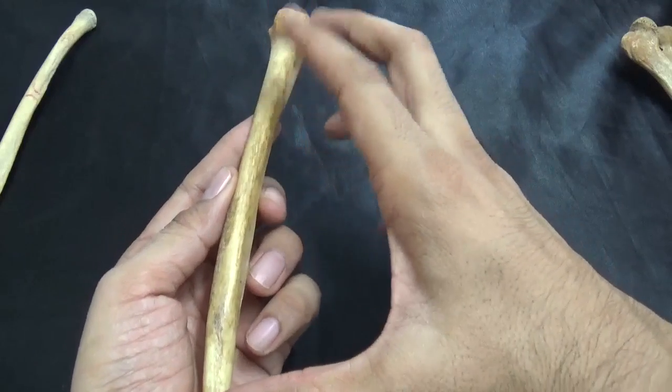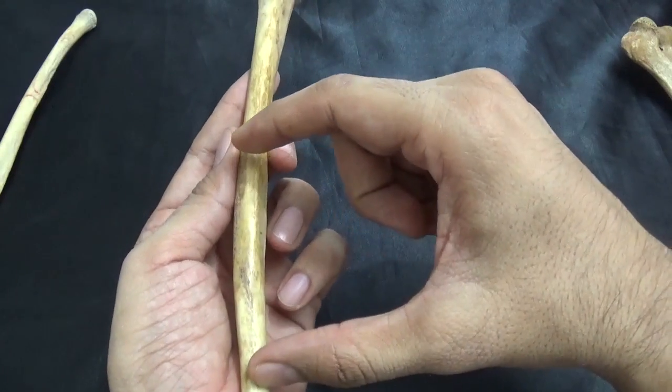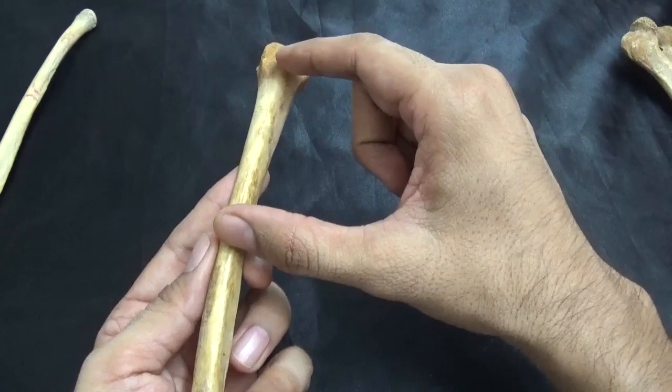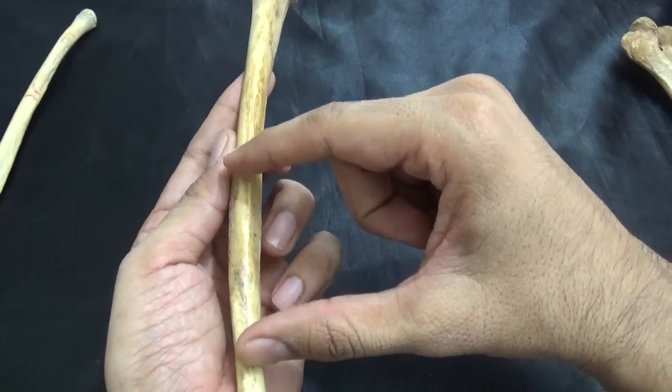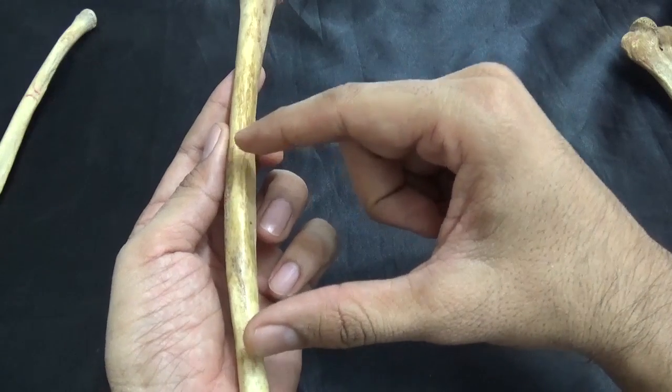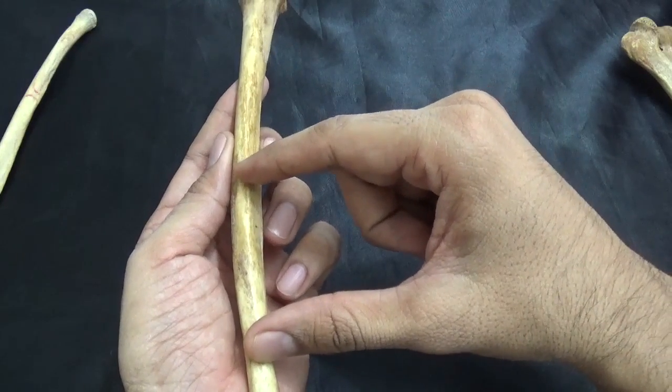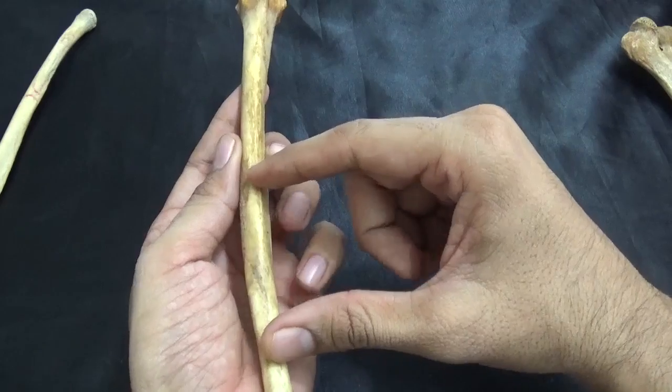So as it is a mirror image, again it is oblique in upper half and vertical in lower half. The upper oblique part of the posterior border is called as posterior oblique line.